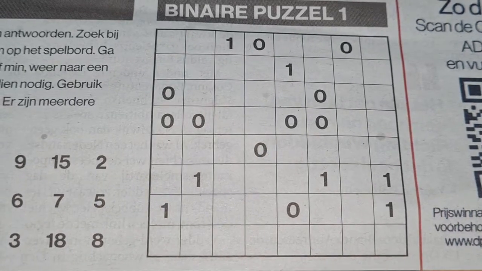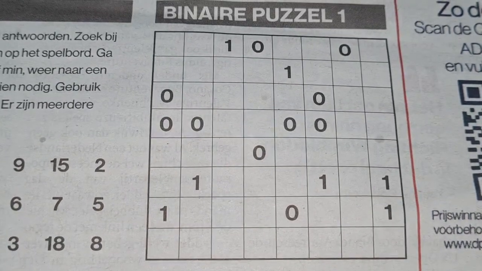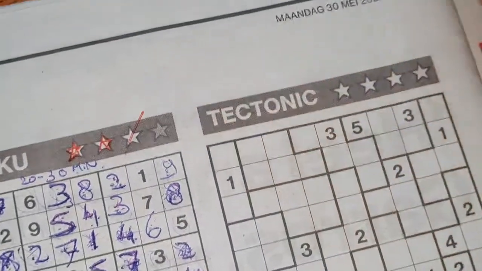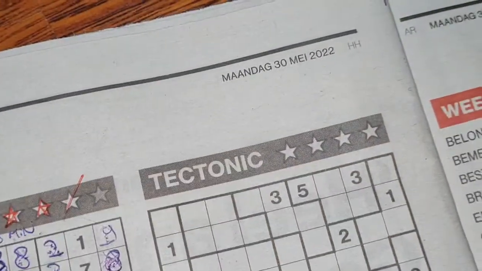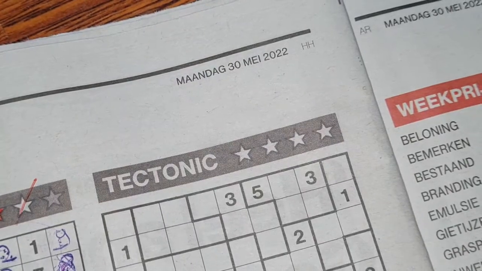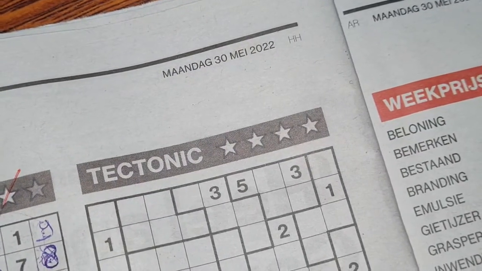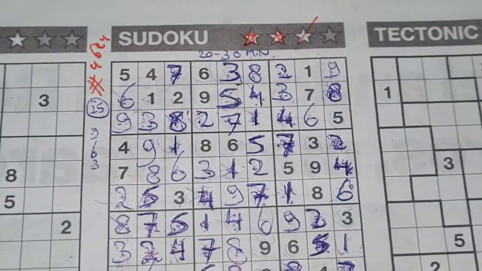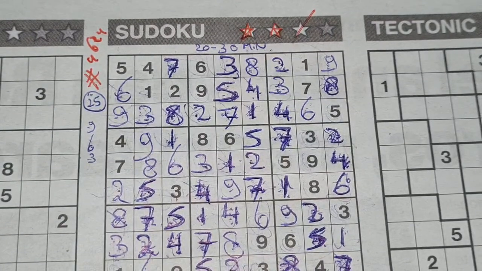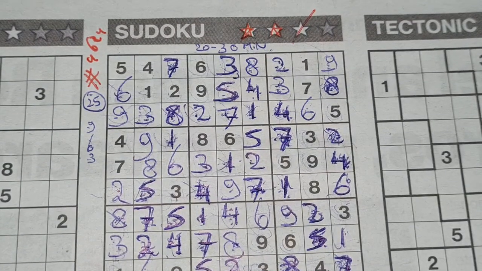Welcome back with the second puzzle. Yes, the second puzzle in this edition of today's newspaper of Monday. Yes, it's still Monday, Monday, May the 30th, 2022. I've already solved one puzzle. The Sudoku with 3 stars seems to be a 2 stars.